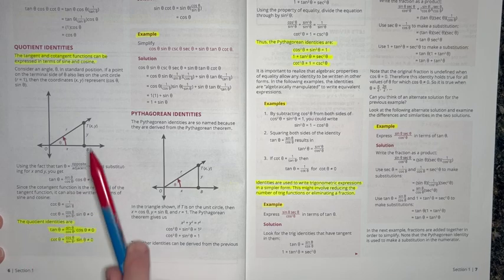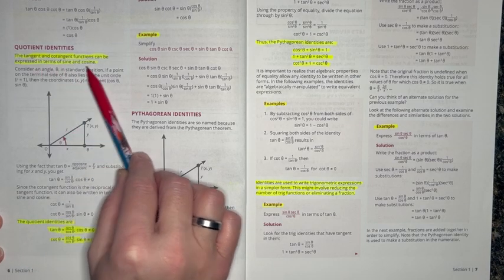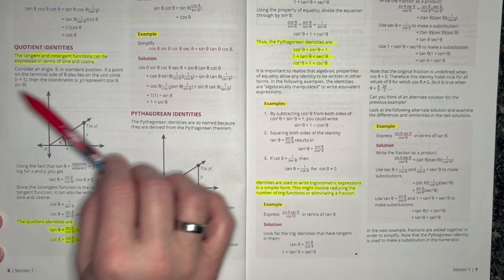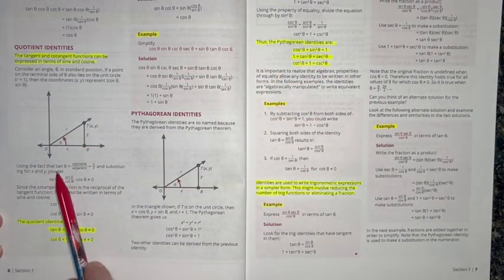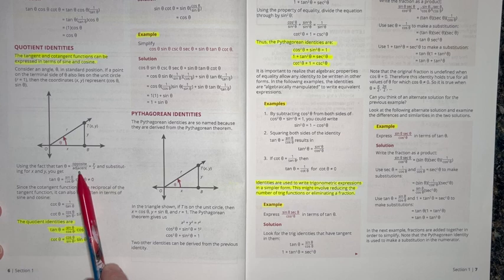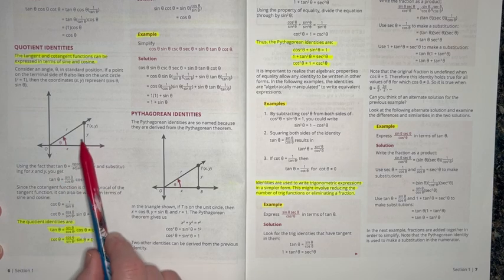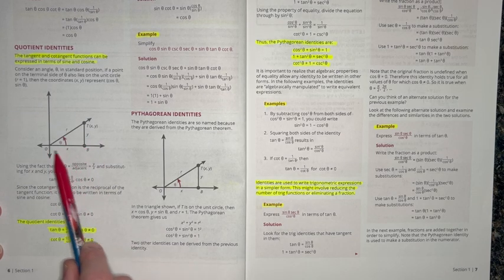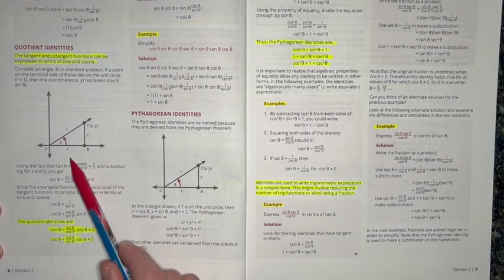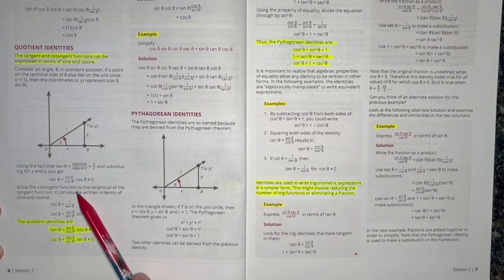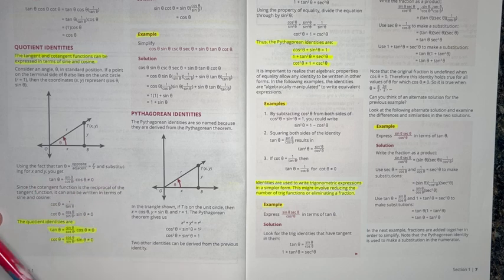Since they can be expressed in terms of sine and cosine, using the fact that tangent equals opposite over adjacent, tangent of theta is opposite over adjacent, or if we plot this point x, y, it's y over x, then we can substitute x and y, and you can whittle it down even more.